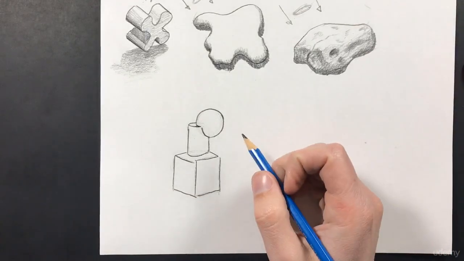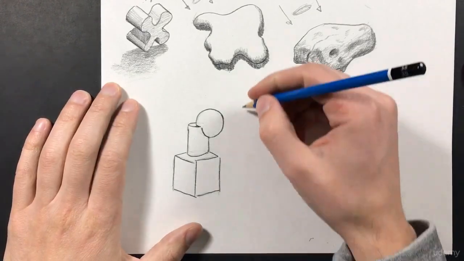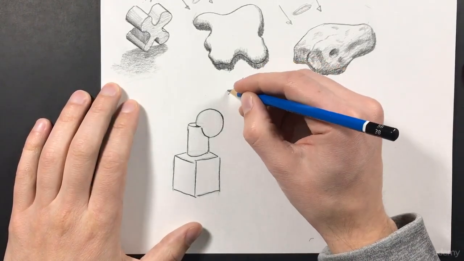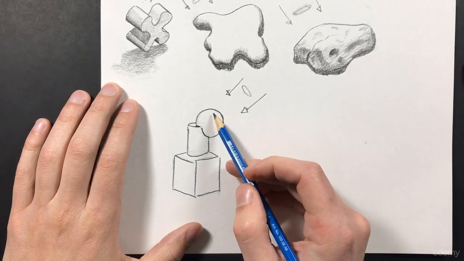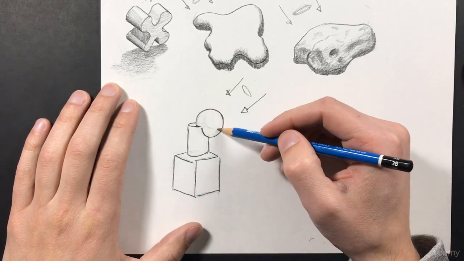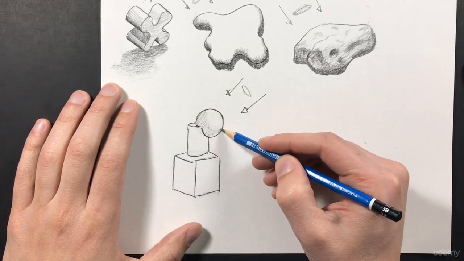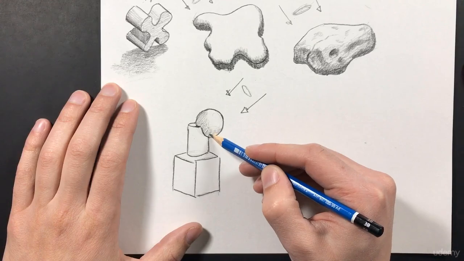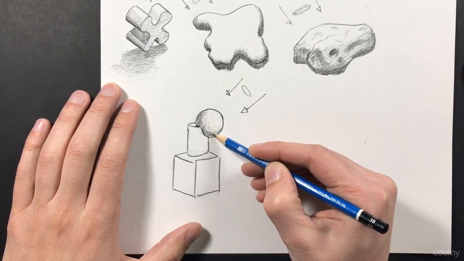So how does the highlight and shadow look on this form? Well, let's first off figure out where our light source is coming from. So we're going to have it coming from up here at this angle. So we know we're going to get a highlight right here on our ball. So let's go ahead and add that highlight in first off. So we're going to go ahead and fill in this rounded area. Then we'll add in our core shadow.